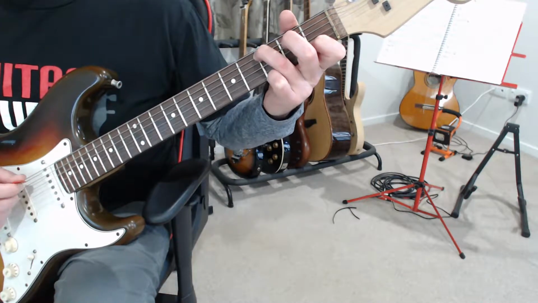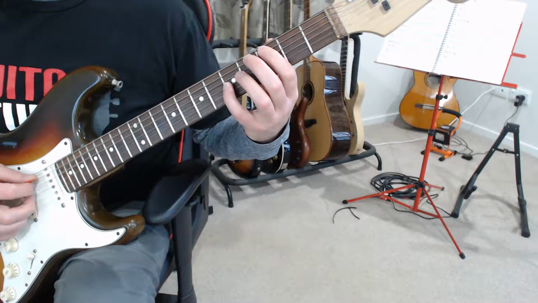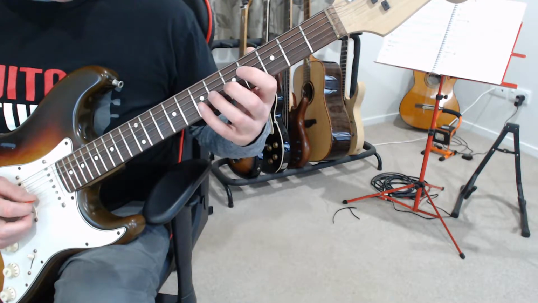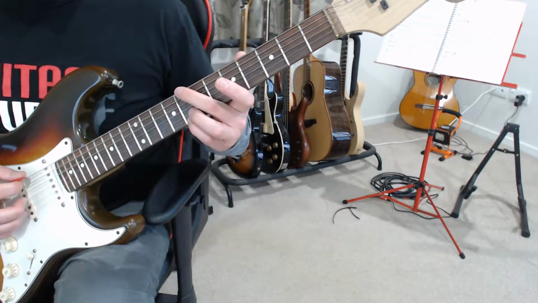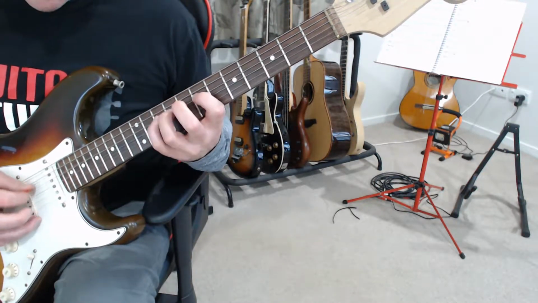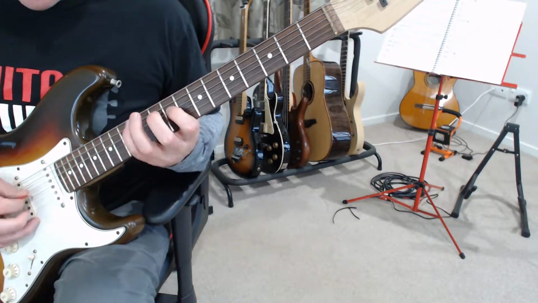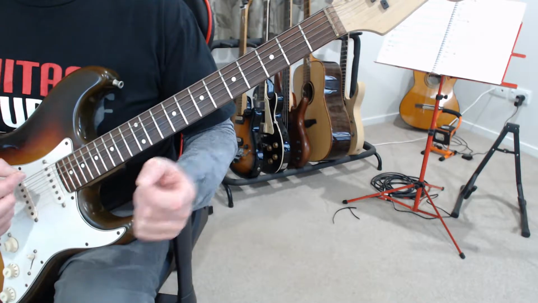So if we take an octave, we've got an octave shape there, an octave shape here, again here, and again here, and again here. Let's say that at least we can find 6 shapes that we can remember, yeah?